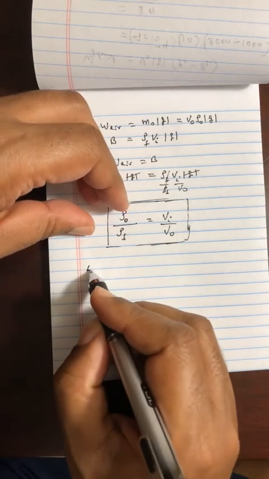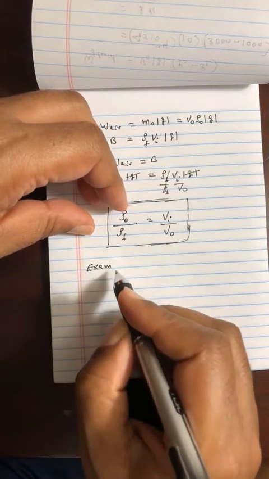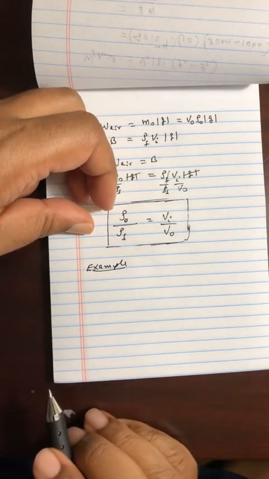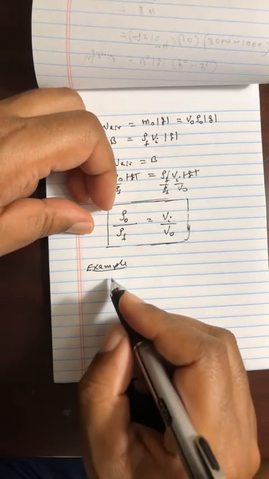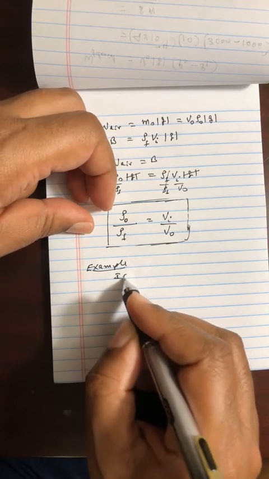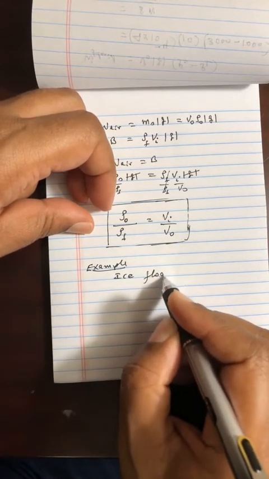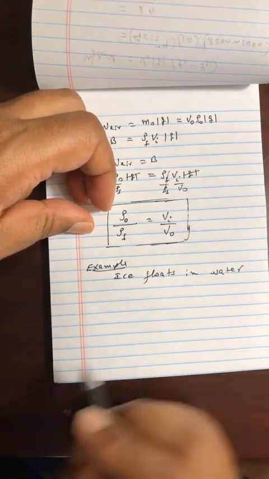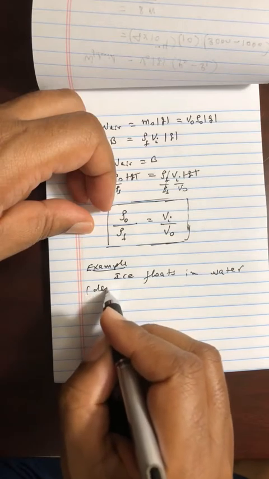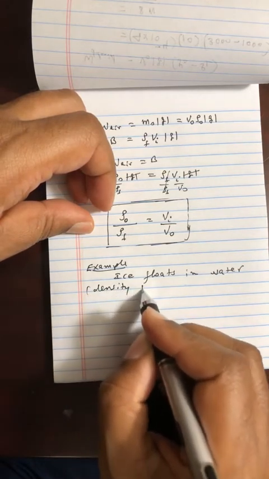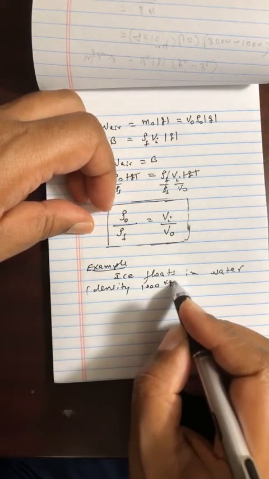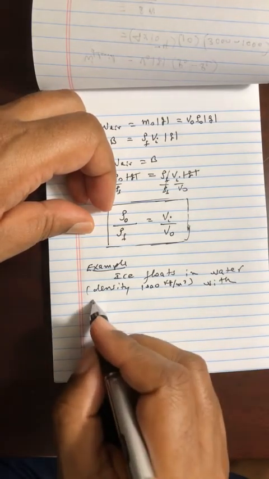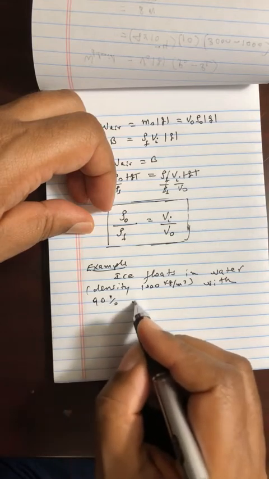Now let's look at an example. We know the density of water is 1,000 kilogram per meter cubed. Now it's known that ice floats in water with 90% of its volume immersed.